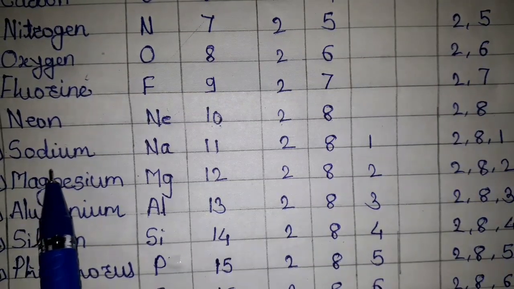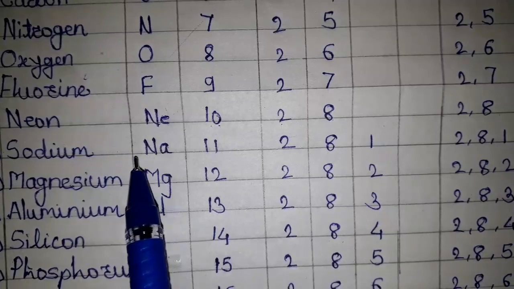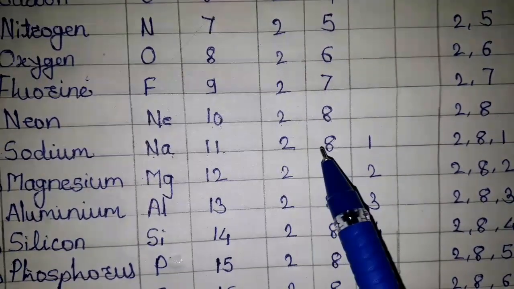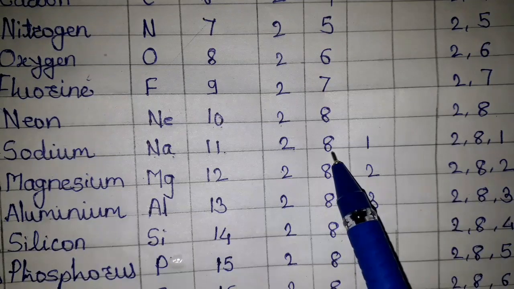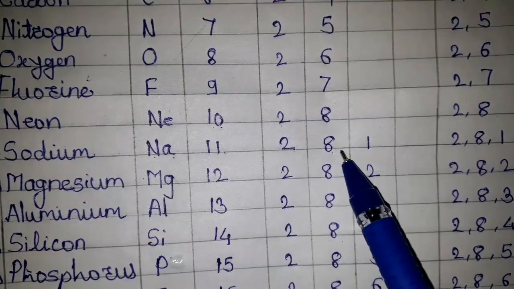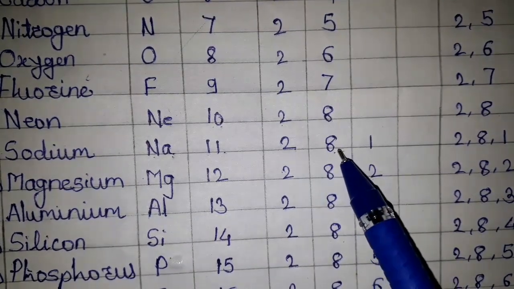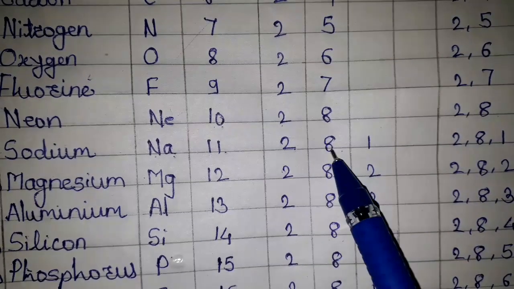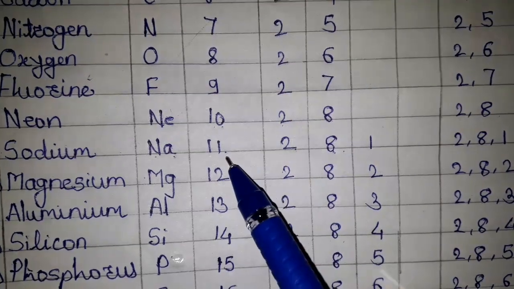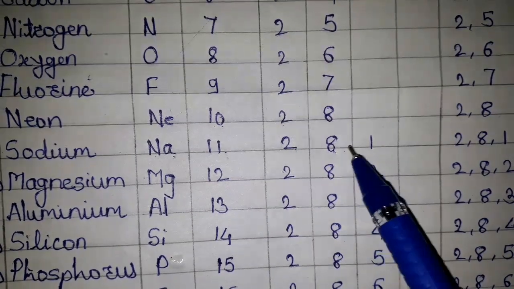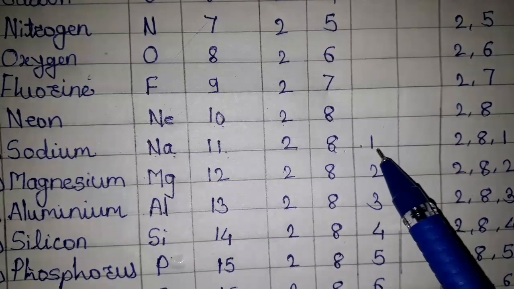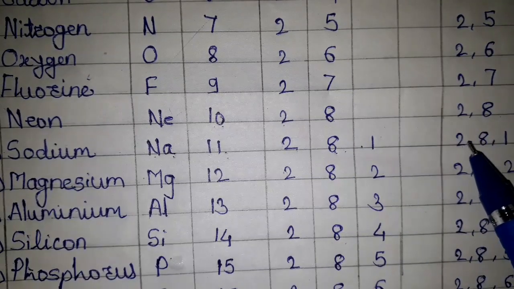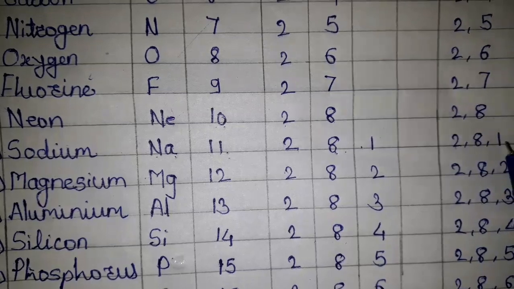After that, sodium, symbol Na, 2 electrons in the first shell and 8 electrons in the L shell. As we know, the L shell has a capacity of 8 electrons, so 2 plus 8 is 10 electrons, but there are 11 electrons, so the remaining 1 electron is in the M shell. So its electronic configuration is 2, 8, 1.